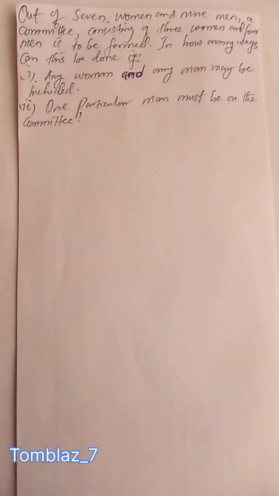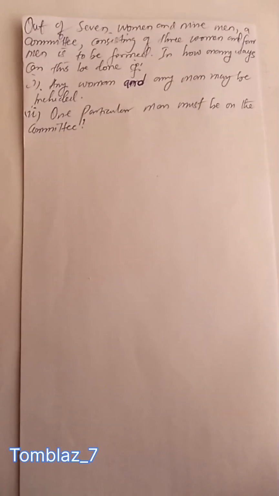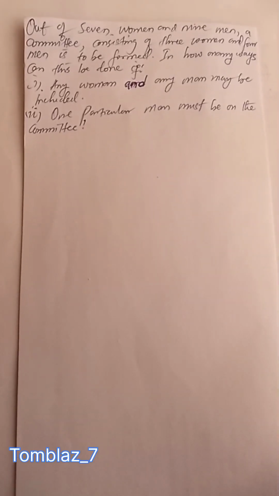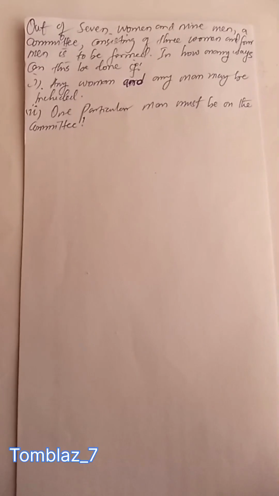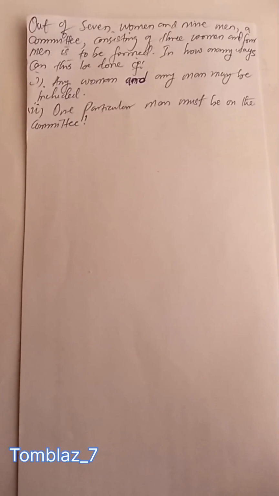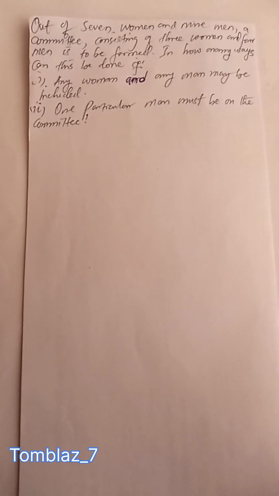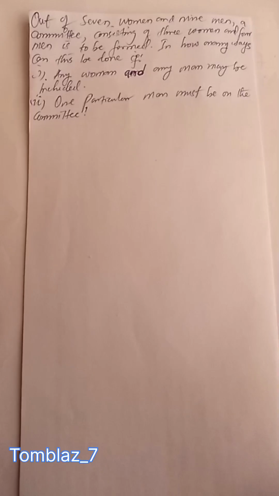So, I have this question that said, out of 7 women and 9 men, a committee consisting of 3 women and 4 men is to be formed. In how many ways can this be done if, first, any woman and any man can be included? Second, one particular man must be in the committee. All right, let's see. This question has 2 parts.